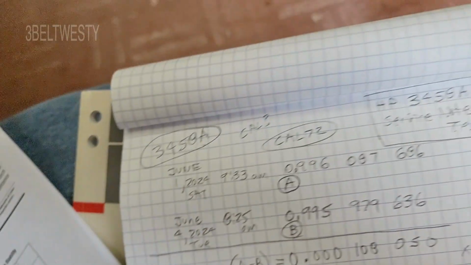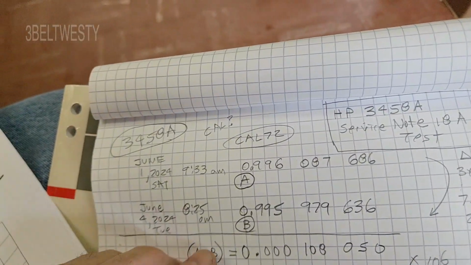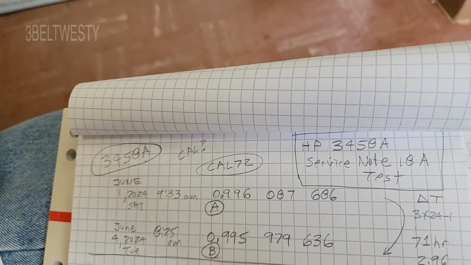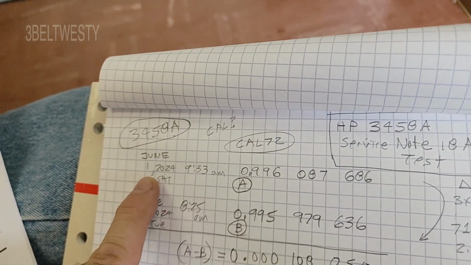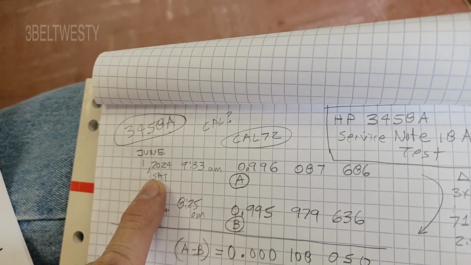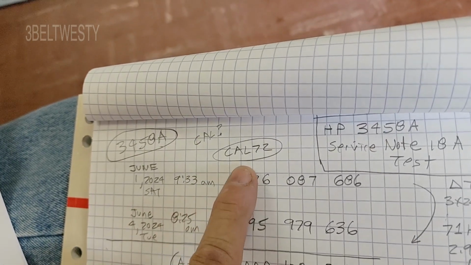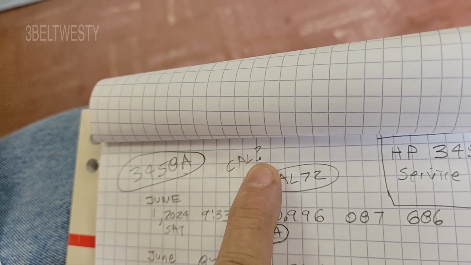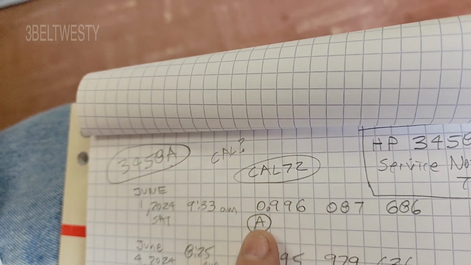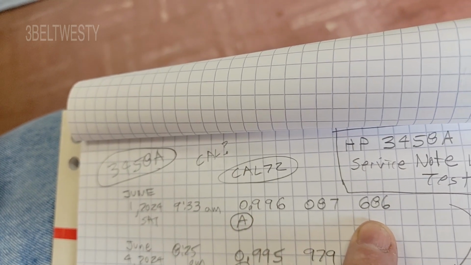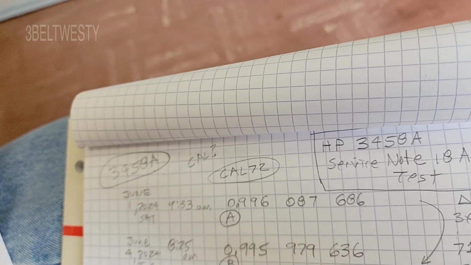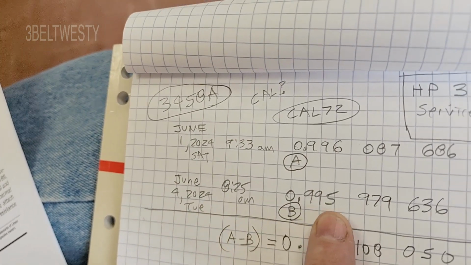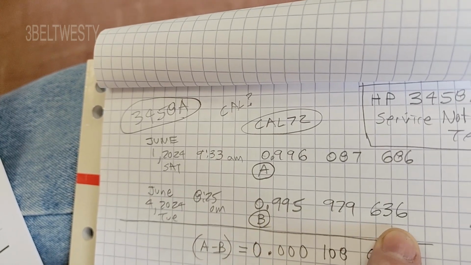So what I did here on mine is I went through, supposed to do it over a week, but mine's so screwed up that you can do it just over a few days. Here's June 1st, 2024, 9 in the morning. This is what you do. Put it in full menu mode, Cal question mark, Cal 72. You read the value. And then here it is on the 4th, 8:25 a.m. Here's the second value.